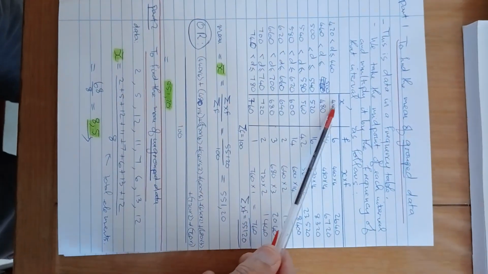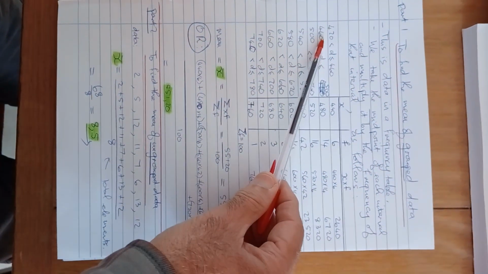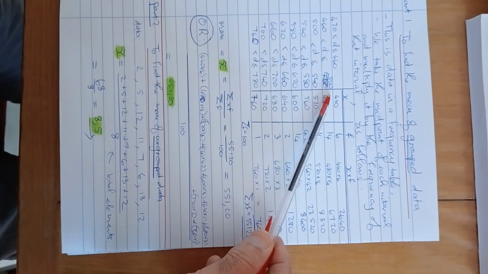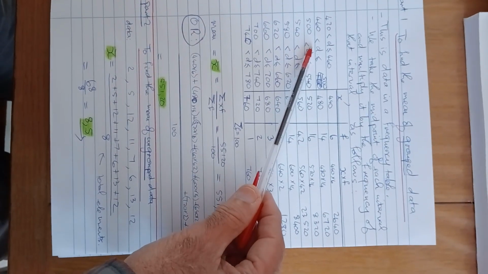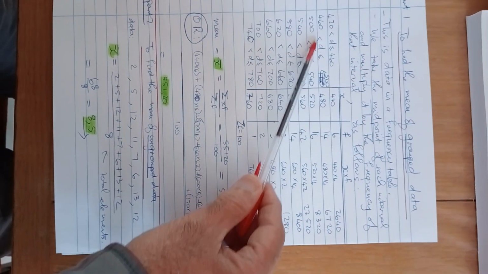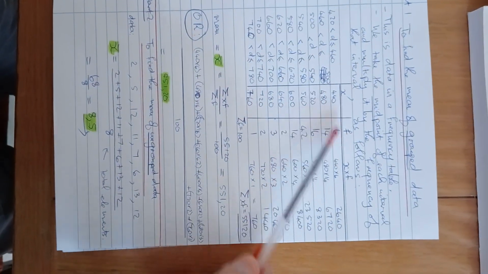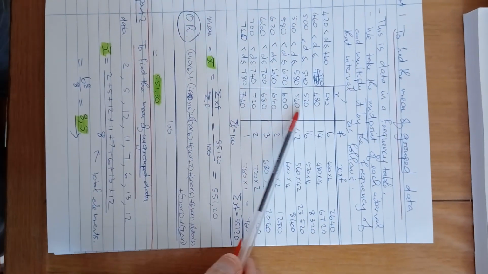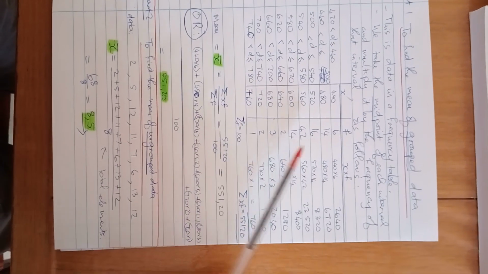And now we take the midpoints of each of the intervals. The first midpoint, halfway between 420 and 460, is 440, and so on. We take the next interval, 460 to 500. Halfway between that is 480, and then we look at all the midpoints of the class intervals.